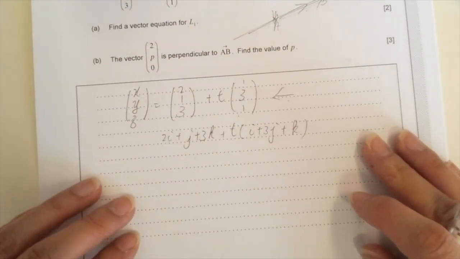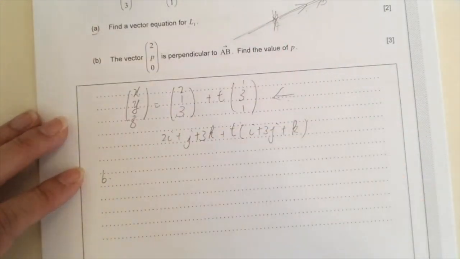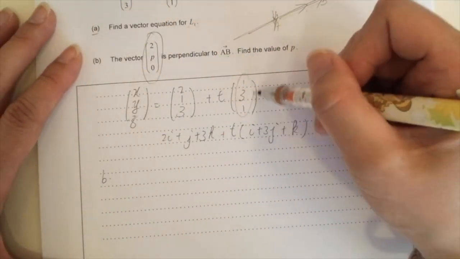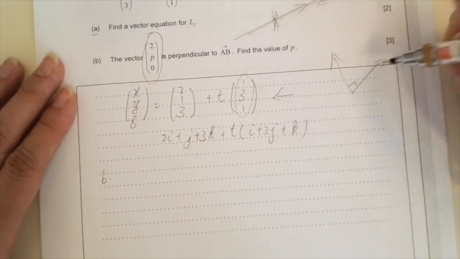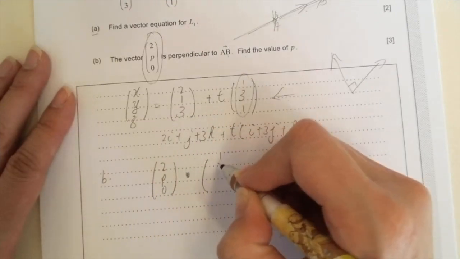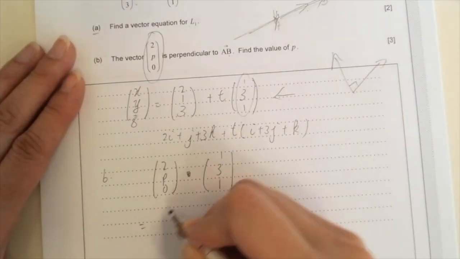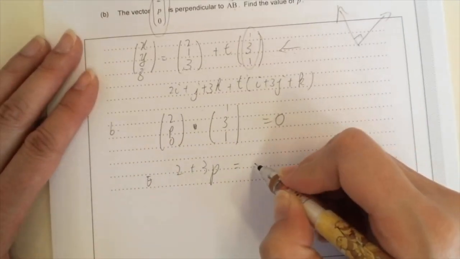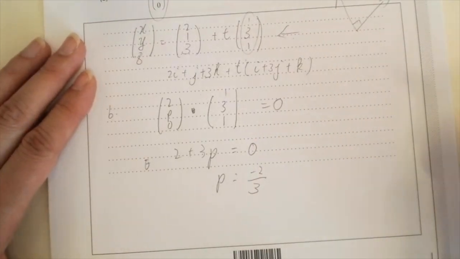And then we're moving on to the next one, which will be B. So B will be vectors perpendicular to this one, which means that this vector and the direction vector, remember when we have perpendicular, the dot product has to be zero. So we have (2, p, 0) dot (1, 3, 1). Make sure using the direction, the moving one. This is a reference vector, a position vector. So this should equal 0. So we have 2 plus 3p equals 0. So p should be equal to negative 2 over 3. Nice and easy.